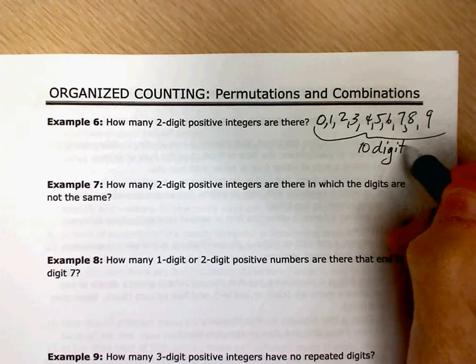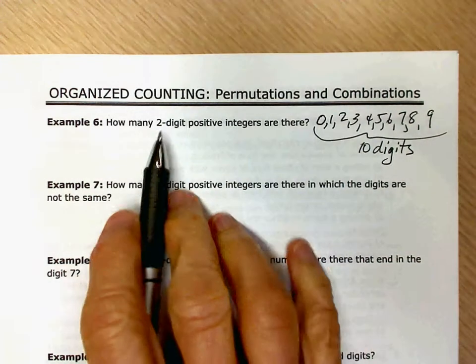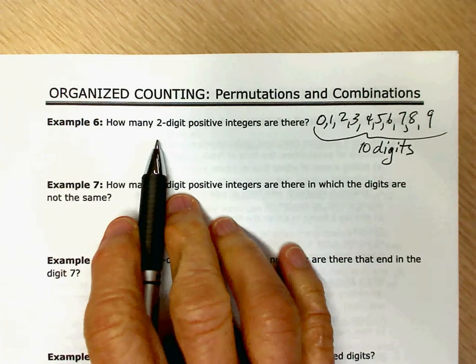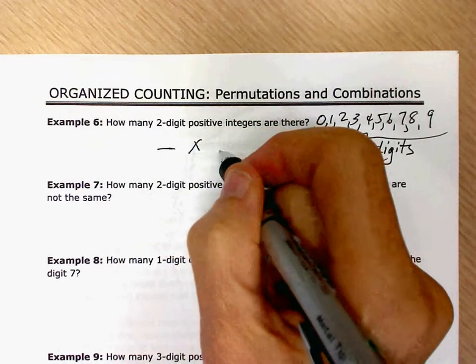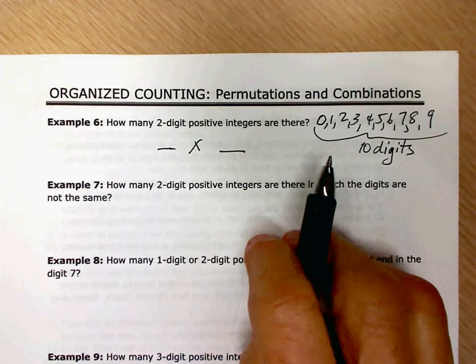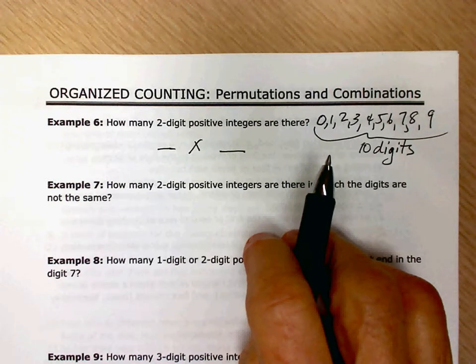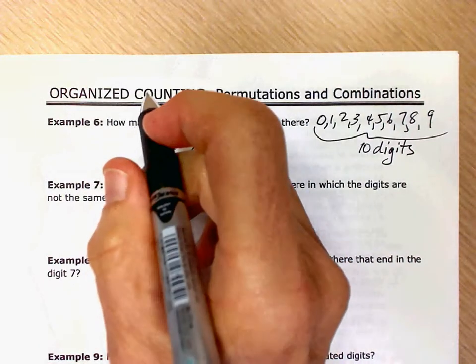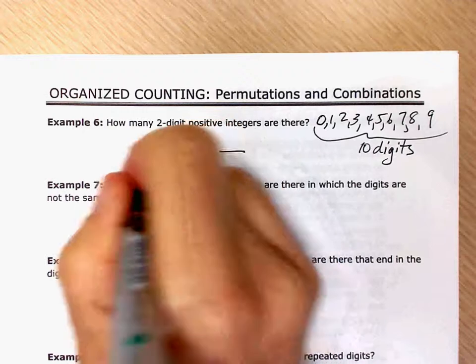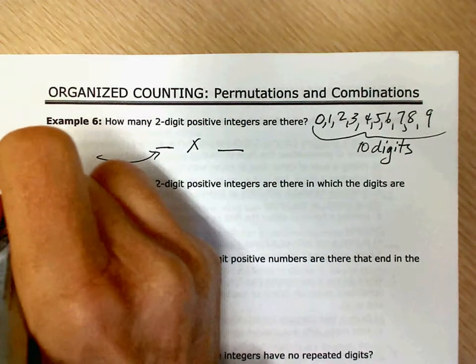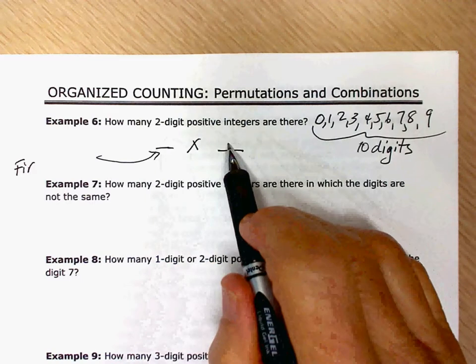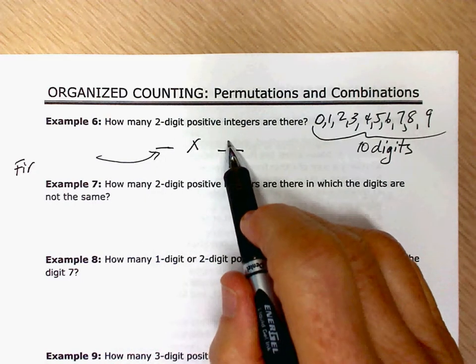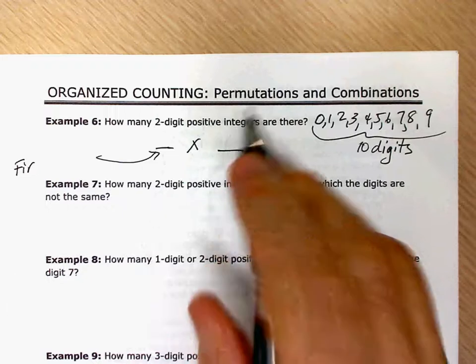Okay? How many two-digit positive integers are there, like 20, 21, 33? So one thing you need to realize, the first digit cannot be 0, because if the first one is 0, you really only have a one-digit number, and you want a two-digit number.